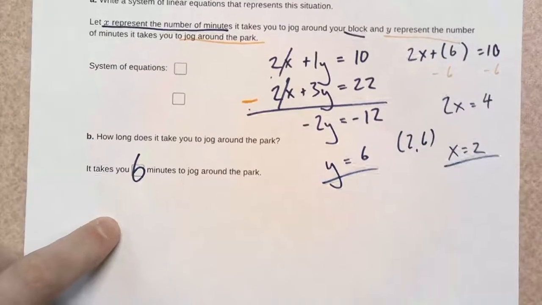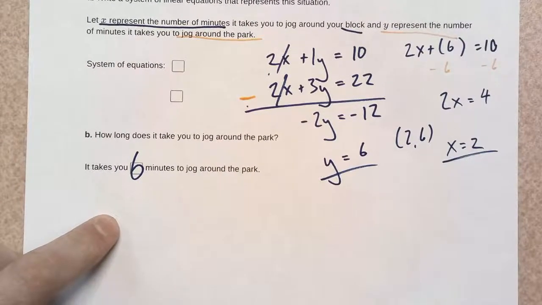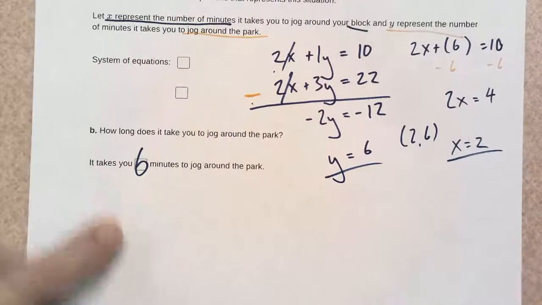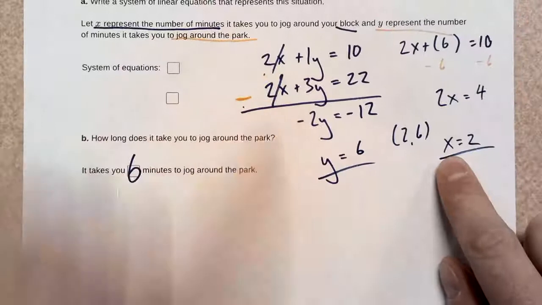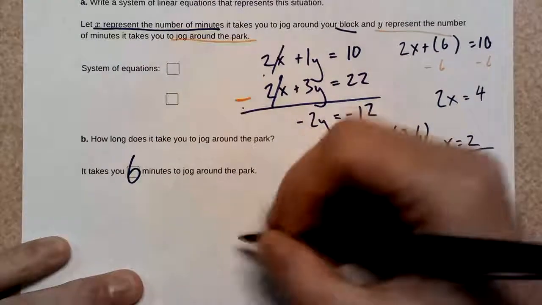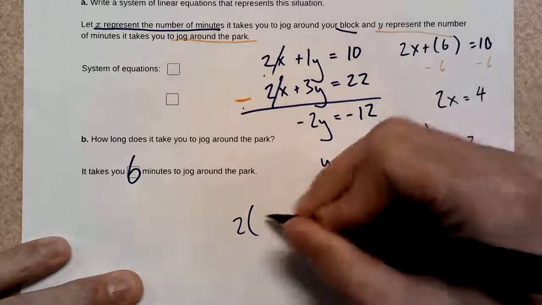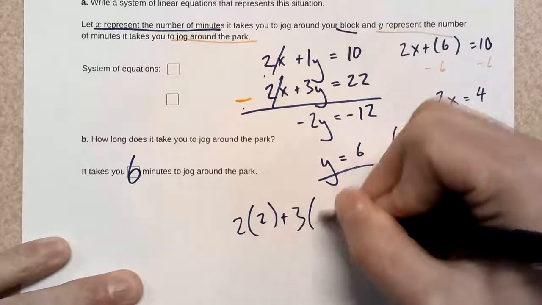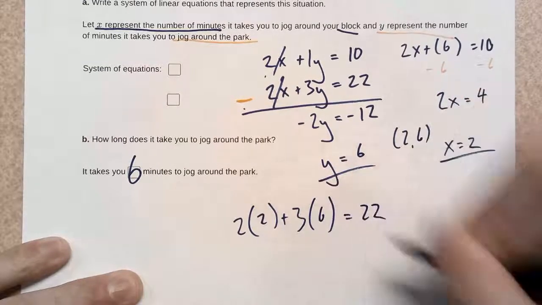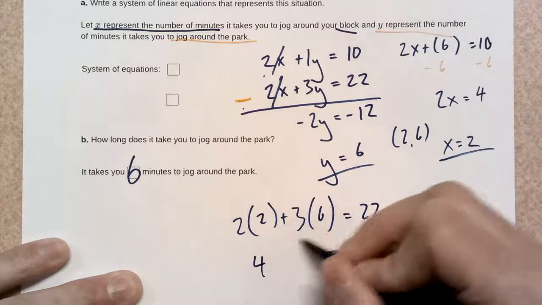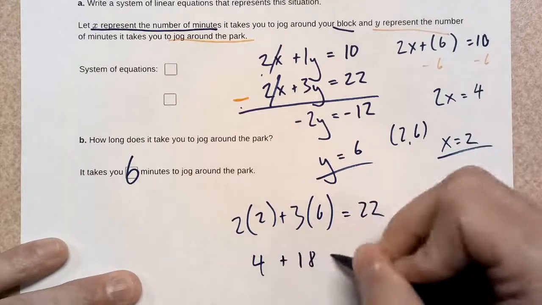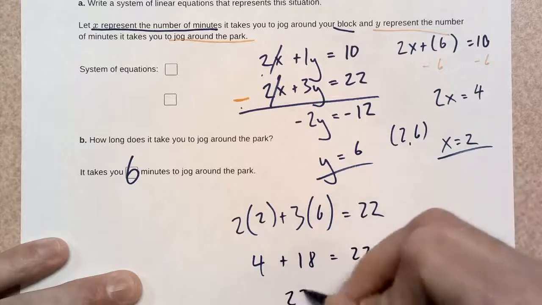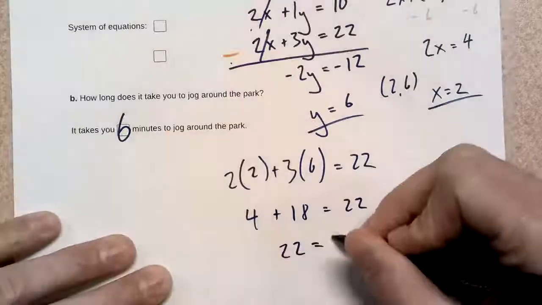And I'm going to check this. I don't want to have to make a new video. I hope I did this right. I'm going to just double check it. To do that, I'm going to take my x and my y. I'm going to plug them into this second equation and see if it works. So I have 2 times 2 plus 3 times 6, and hopefully that's 22. 2 times 2 is 4. 3 times 6 is 6, 12, 18. Okay, great, and that checks out. 22 is equal to 22.